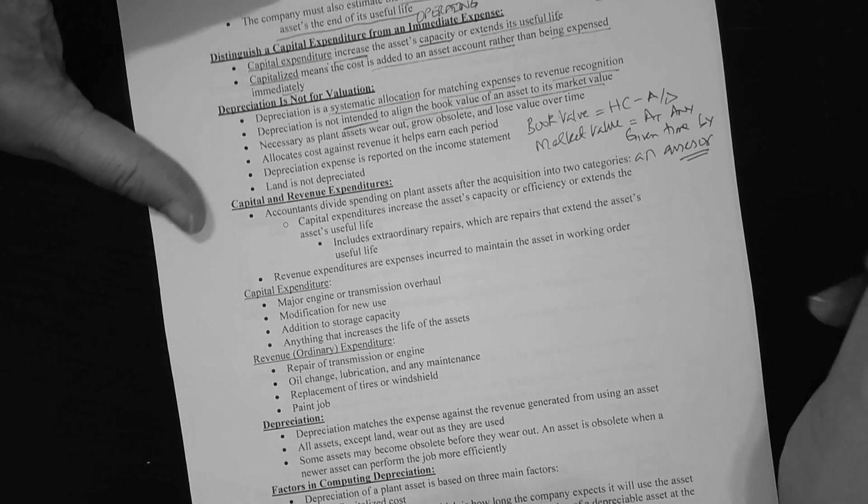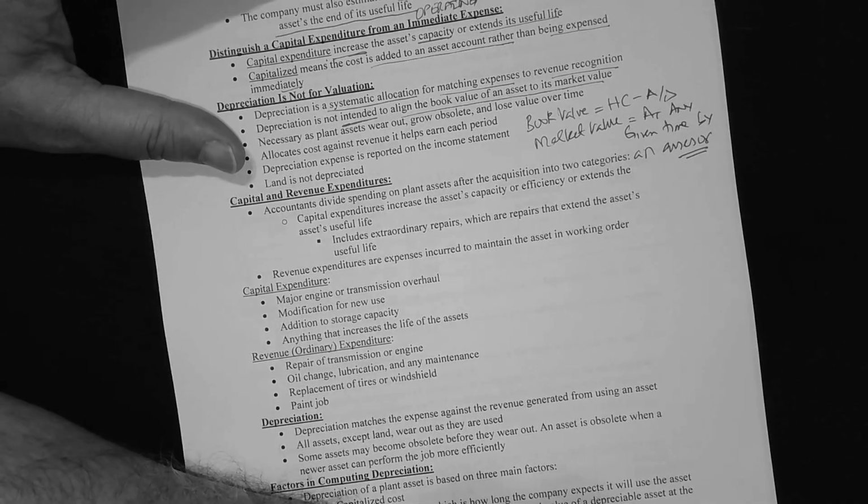So for example, let's take a cake making machine. If there is a fire and the cake machine is destroyed, the book value of the asset may be $20,000, but the market value would be much less than $20,000 because it was destroyed by the fire.